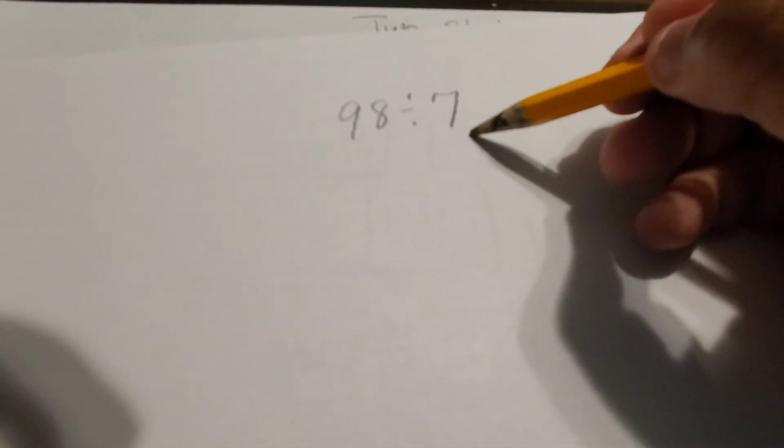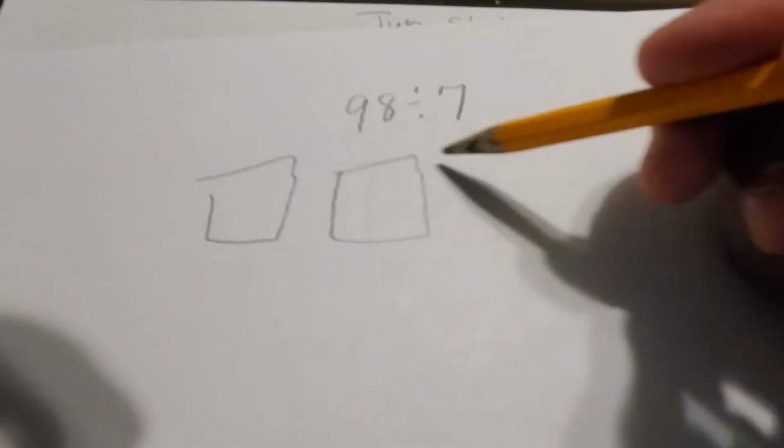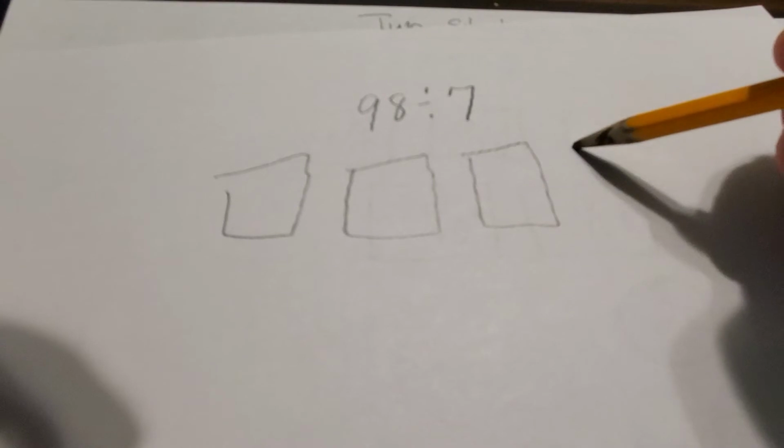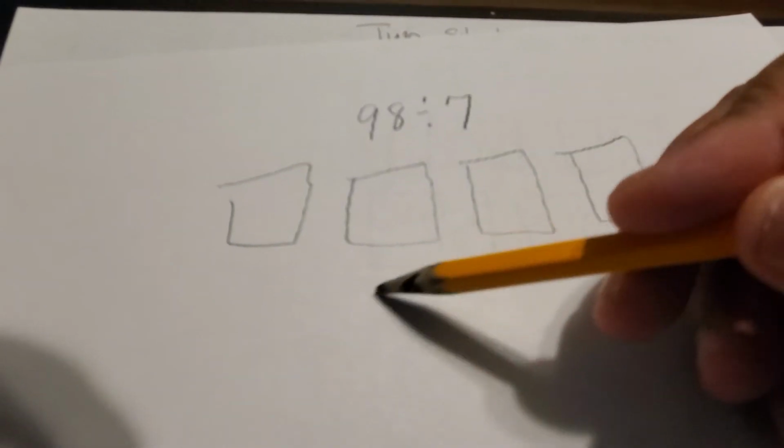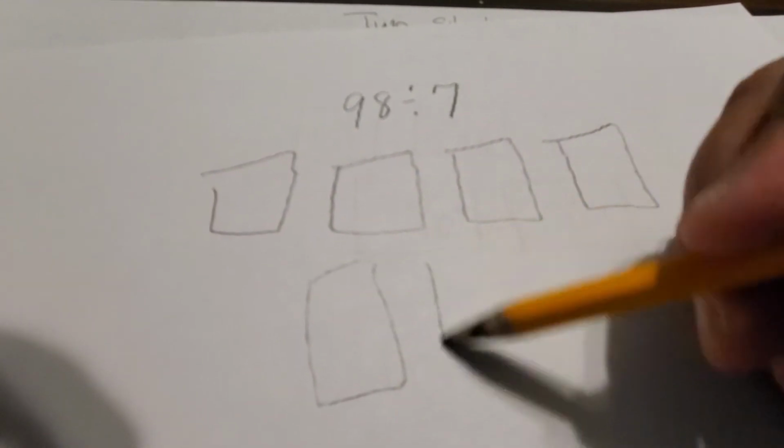All right, so let's say they do another problem where the numbers are not so friendly. 98 divided by 7. All right, so you got 7 groups. You can make circles, boxes, whatever's easiest. Get them to understand that you're making a fair share here.